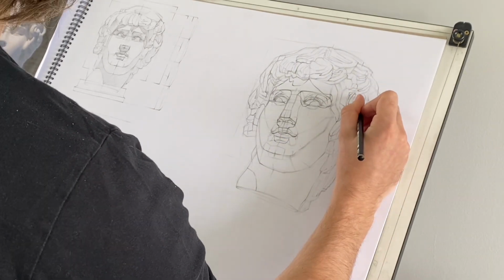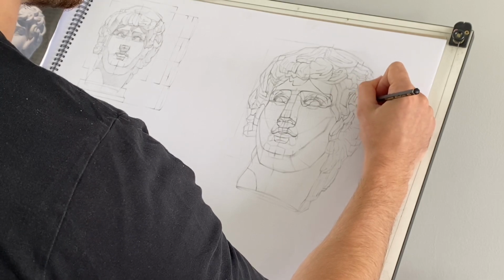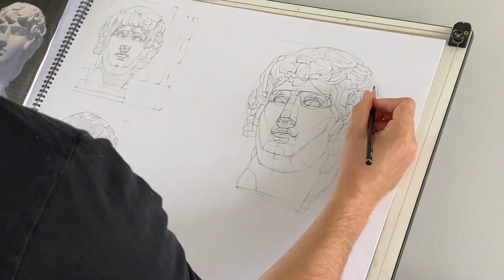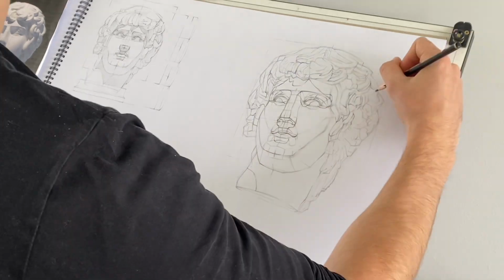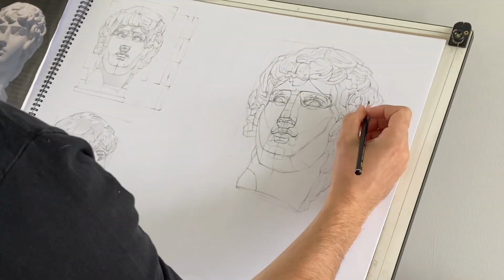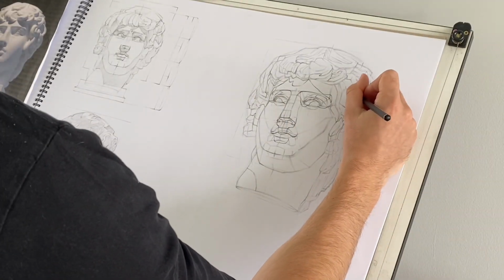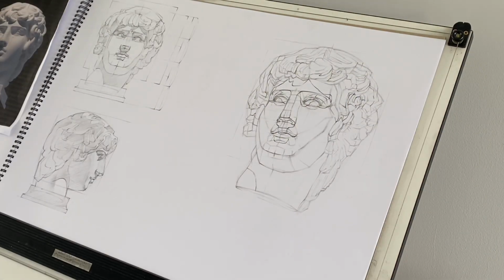And then this is basically the linear stage complete, okay? So this is the linear drawing. You could just leave it like this if you really wanted to. I'm just going to let this part of the video play out.